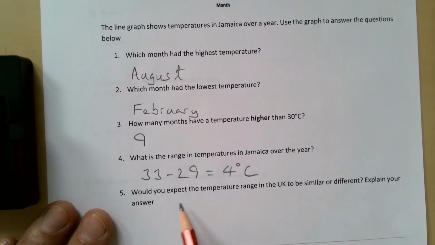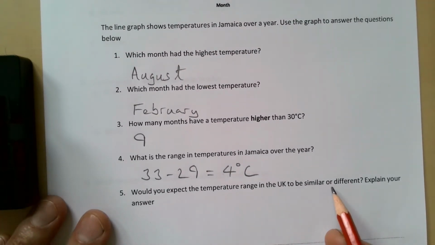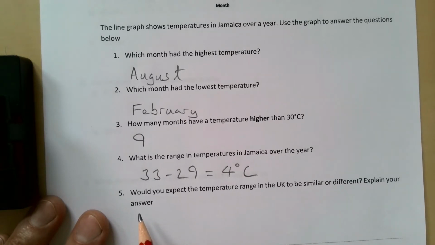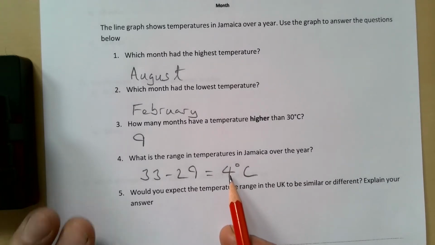Would you expect the temperature range in the UK to be similar or different? Explain your answer. So we definitely know the UK is going to be colder. You're not going to get up to 33 and the lowest be 29 and things like that. But what I think about the UK is it's a much bigger range. I don't think the gap between February and August is 4 degrees. I think it's much more than that.